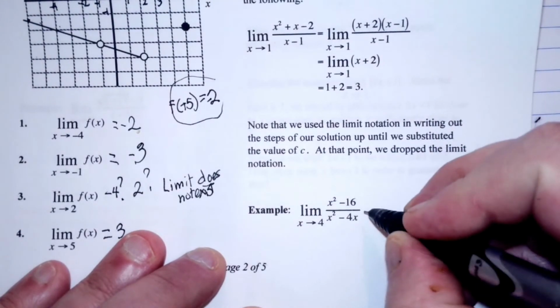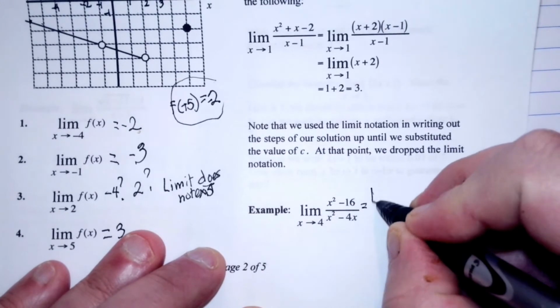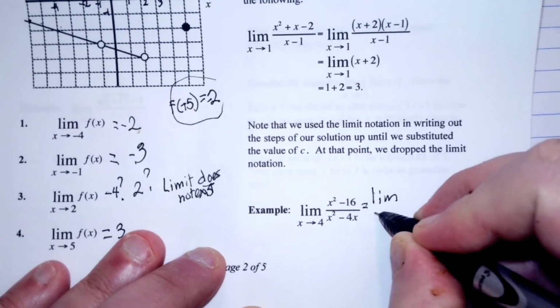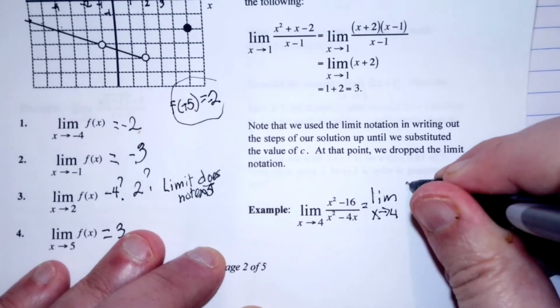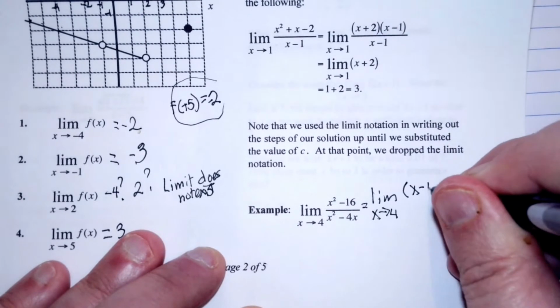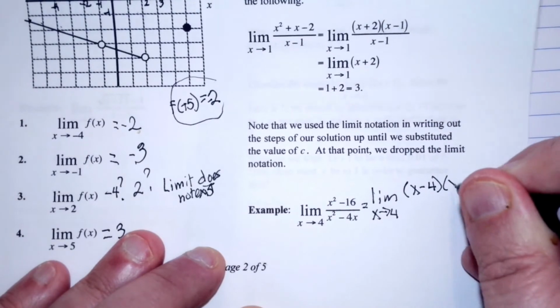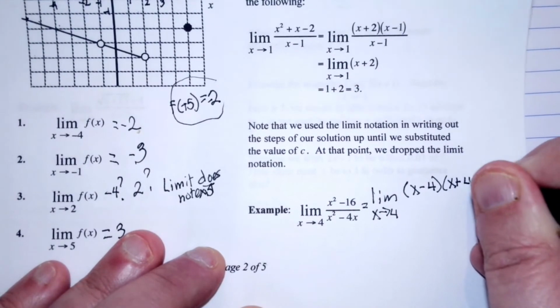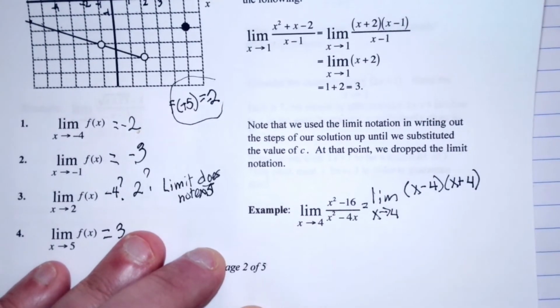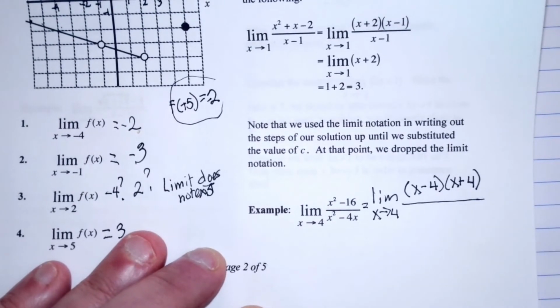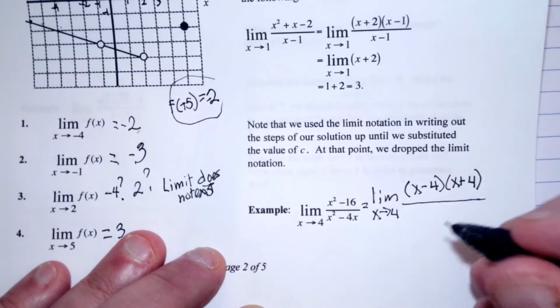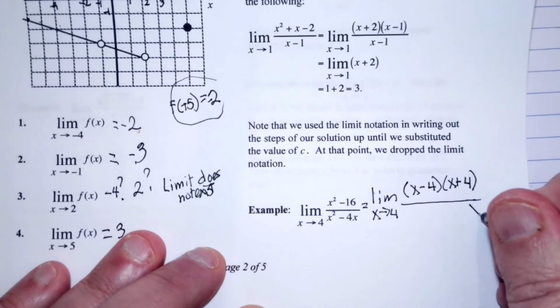All right, so can we factor this function in a way that will be helpful? Well, the numerator is a difference of 2 squares. It's x minus 4 times x plus 4. And then the denominator has a common factor of x between the two terms.